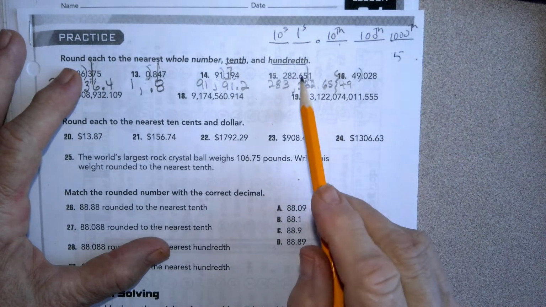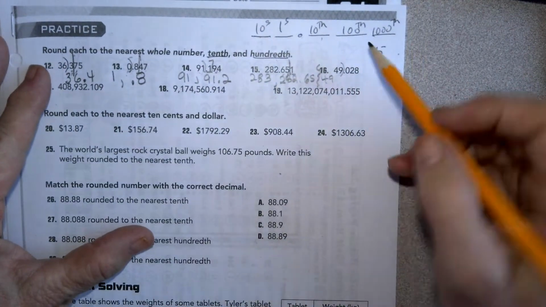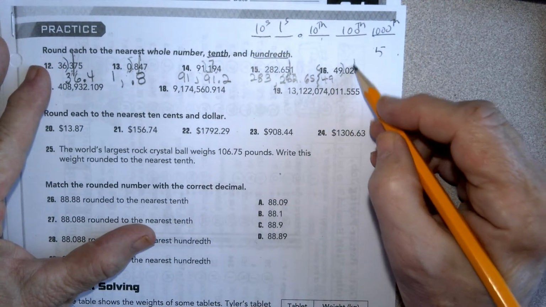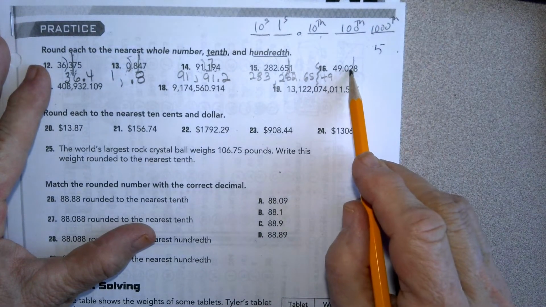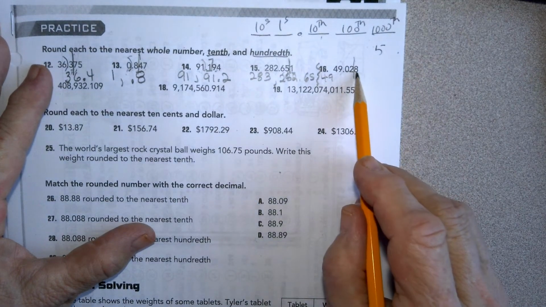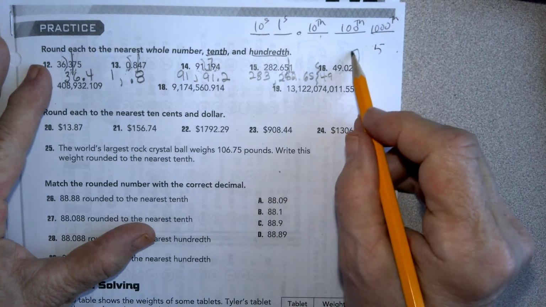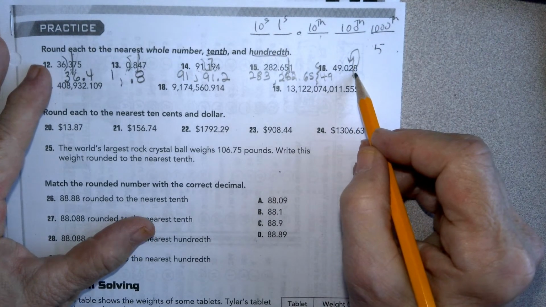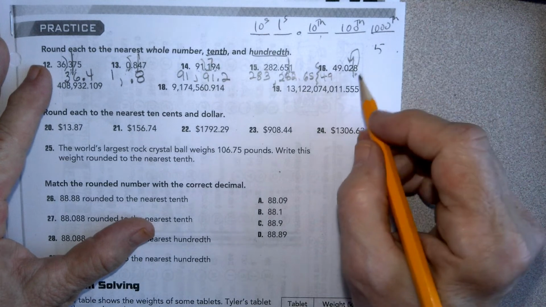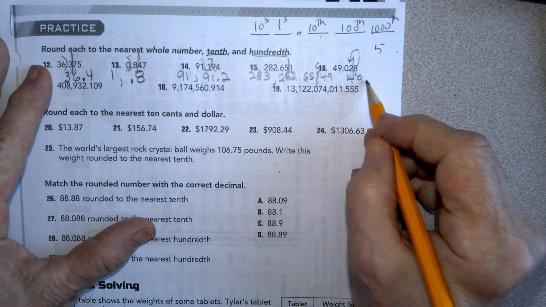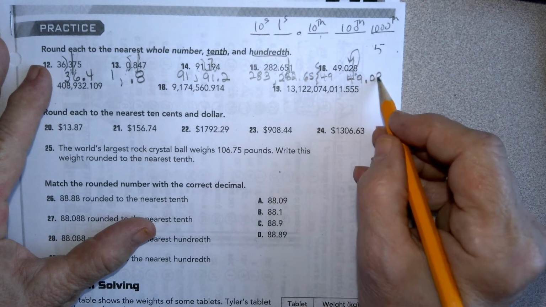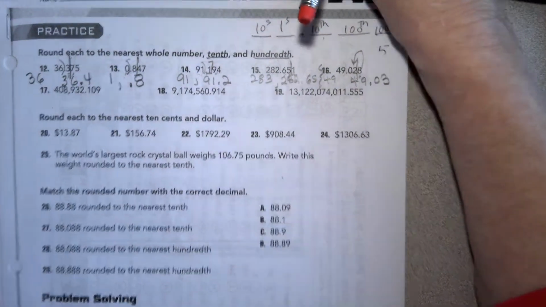Okay, we're rounding it to right here. Then this one, we're rounding it to the hundredths, which is right here. So is that going to be closer to 02 or 03? 03. You look just to the right of where you're rounding, and that's a 5 or over, so it's going to be 9.03. I'll put this down a little bit lower.